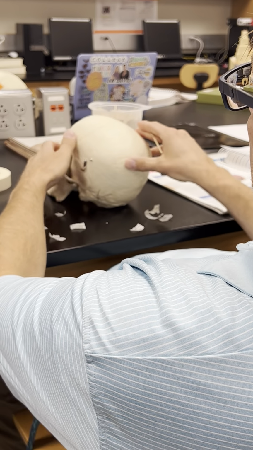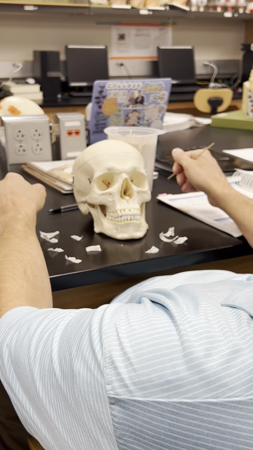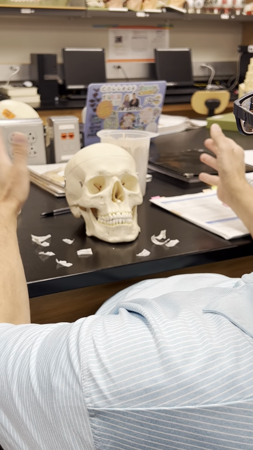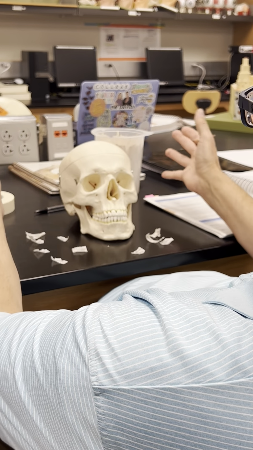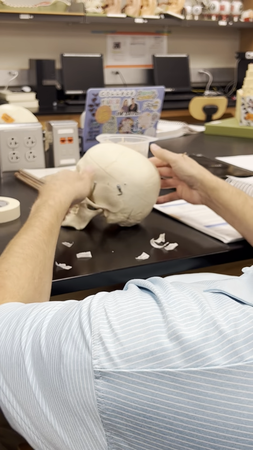So when I look at the skull, first of all, I'm thinking, okay, what possibly is everything we need to know, and then what could somebody ask me on this? And so when I look at it, I see bones, I see holes, I see odd structures, and I see fissures.